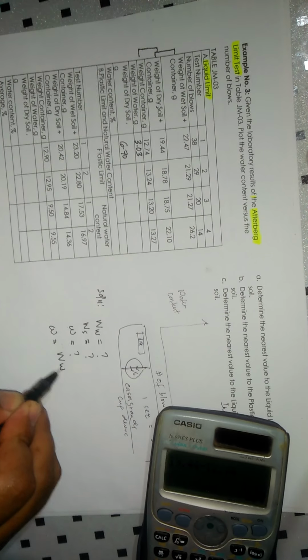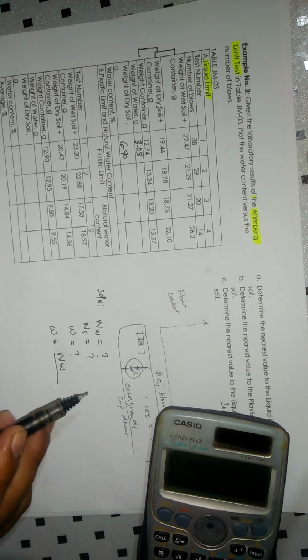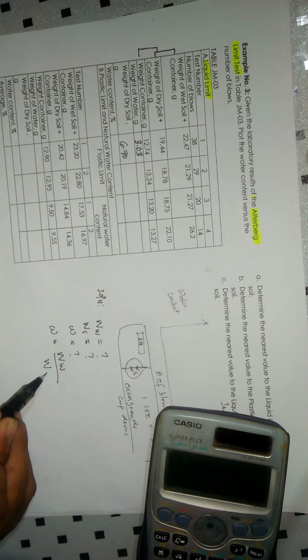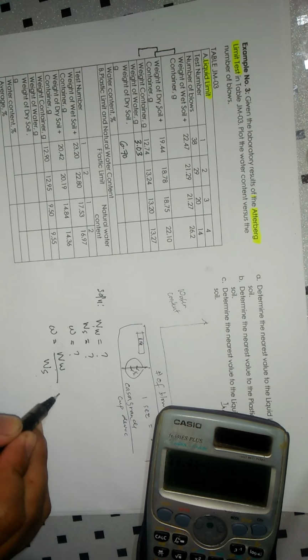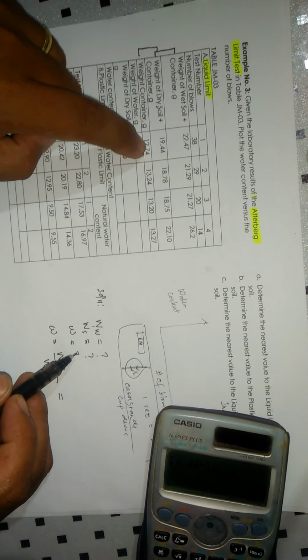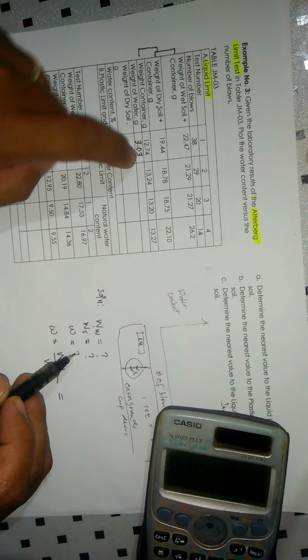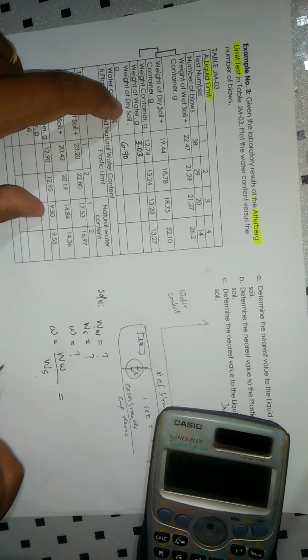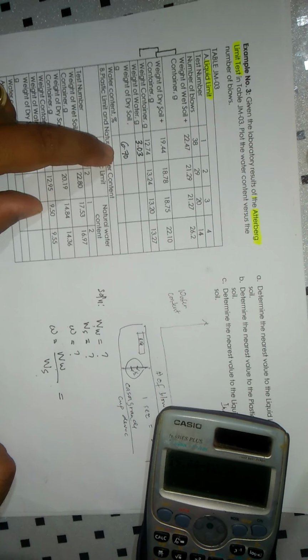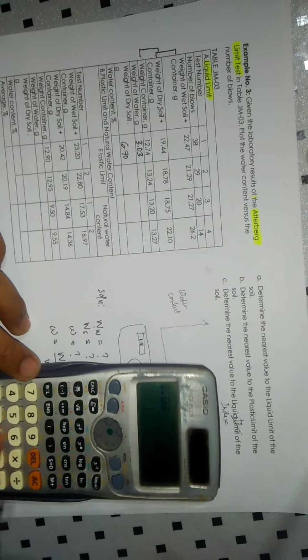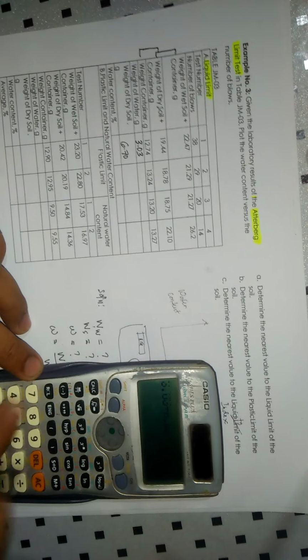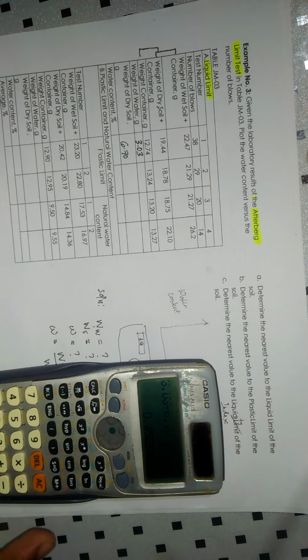Water content is equal to weight of water divided by weight of solids. Di ba? Ito na yung weight of water divided by weight of solids. So, meaning to say, i-divide lang natin siya. This one, weight of water, divided by weight of dry soil, or weight of solid, that would be your water content. So, 3.03 divided by 6.70. So, that is 45.82.